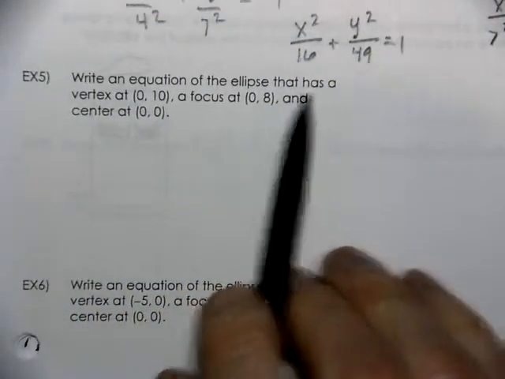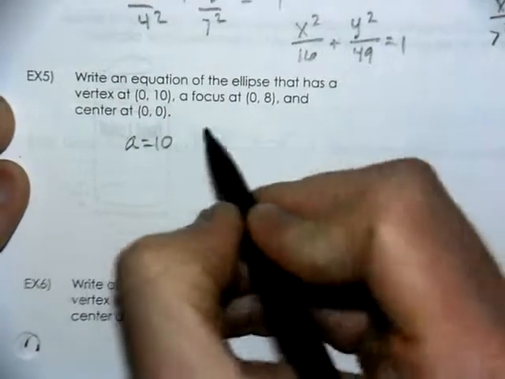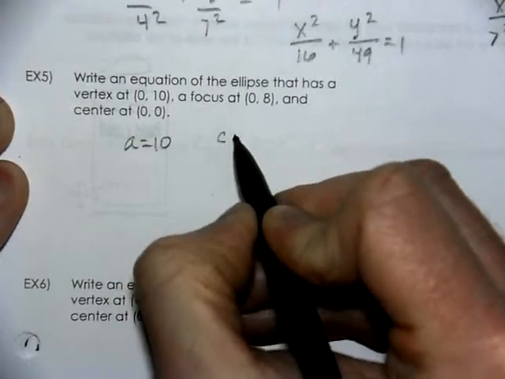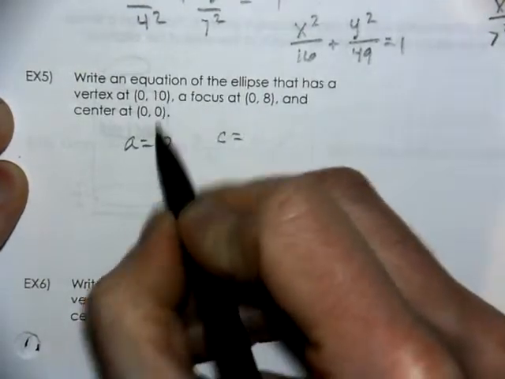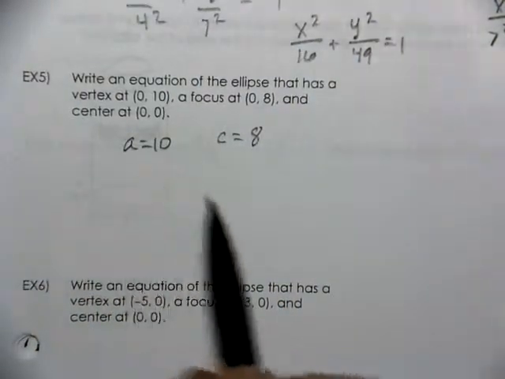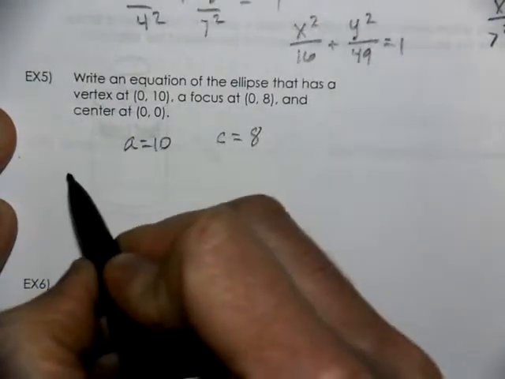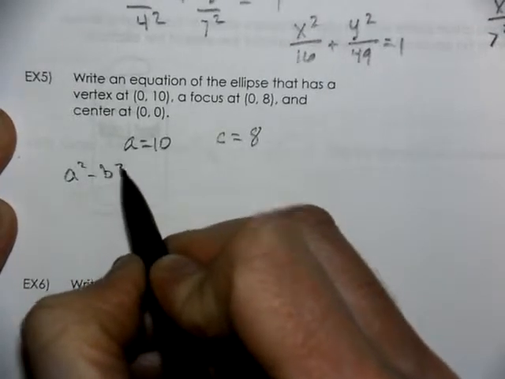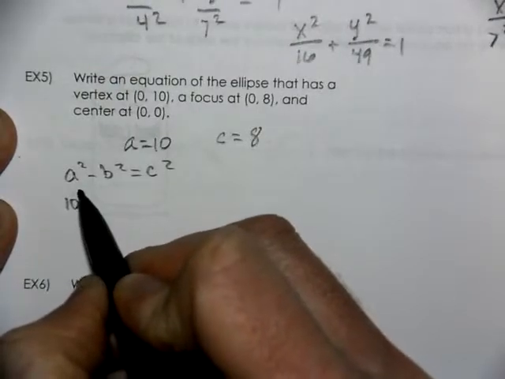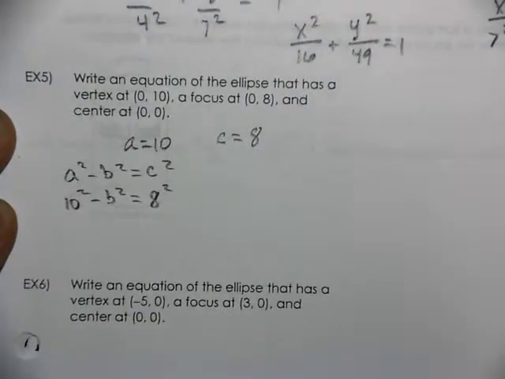Write an equation of an ellipse that has a vertex at 0, 10. So our a value is 10, a focus, this is different, a focus, so a c value that is following that, which is 8, and a center. So what we don't have is the b value. So we know that we have to figure out our b value. a squared minus b squared equals c squared. 10 is our a. 8 is the c.